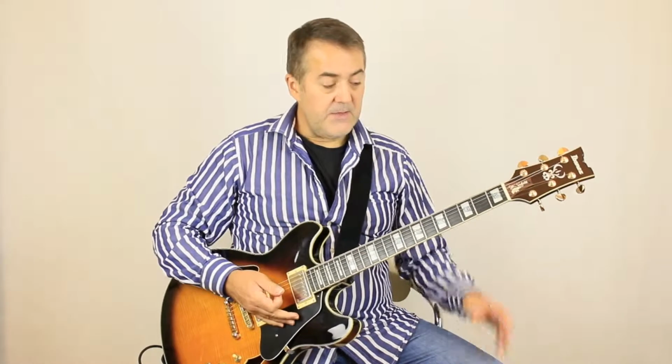Okay, so these 5 positions on the guitar neck, inside each one of these positions, if we think of them like a little block, we can have a whole series of notes, natural notes, like the white notes on a piano keyboard.